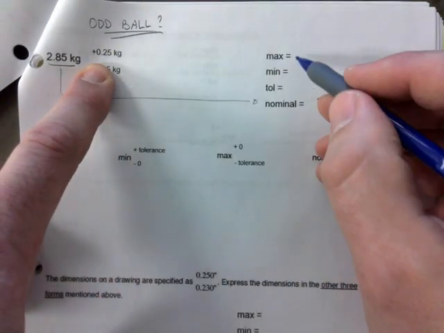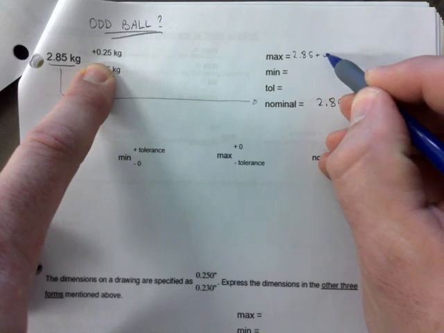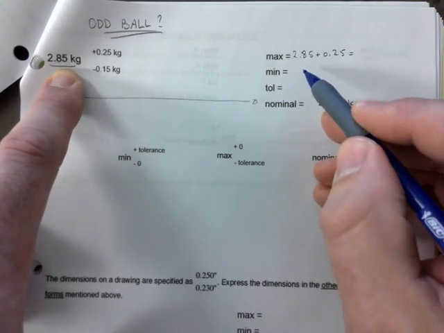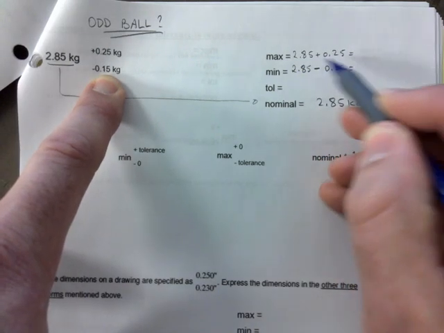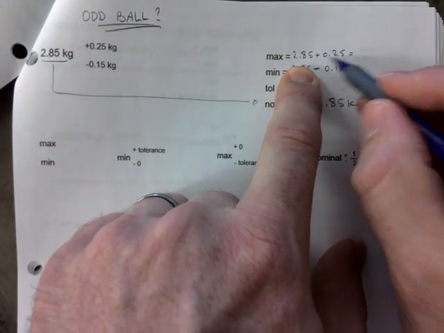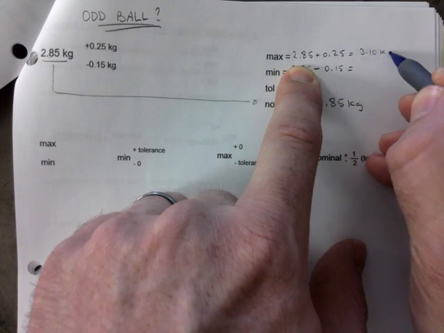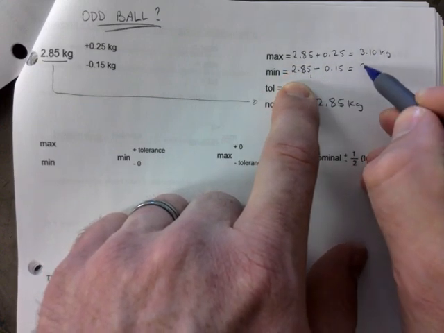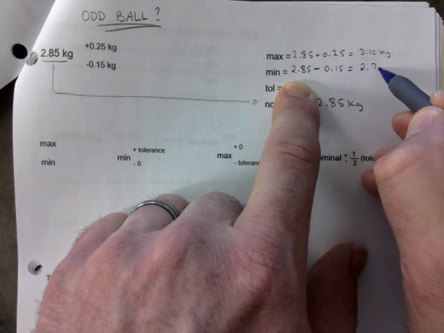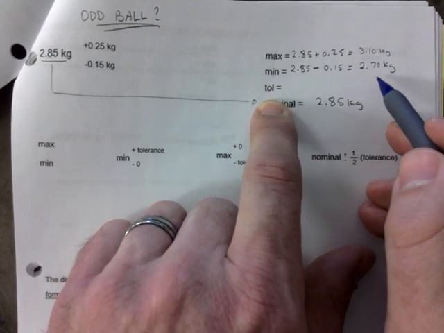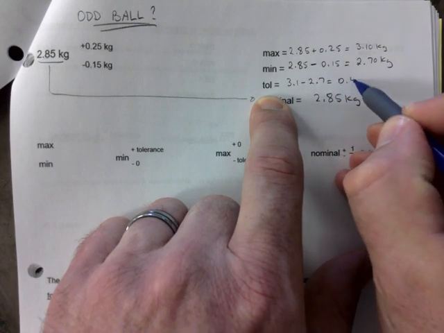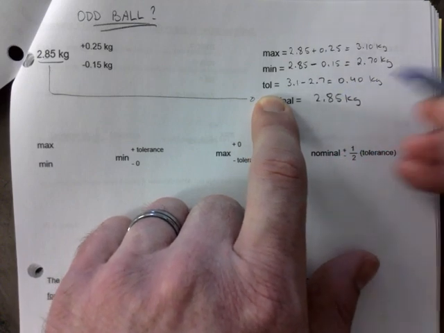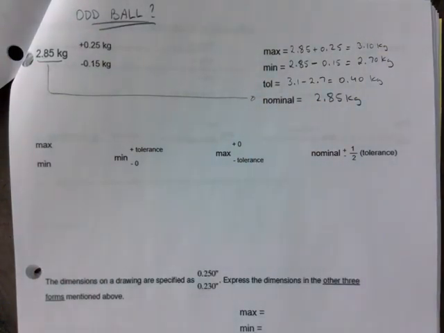To get your max, you're just going to add. Make sure you show how you got it, right? To get your min, you're going to get 2.85 minus 0.15. Okay, you're going to subtract, you're going to add. This is 3.1, correct? Kgs. This should be 2.7, yeah. Right, so there we go. Tolerance is just subtracting these two, and that is 0.4. I'm going to stick to 2 decimals just because it kind of looks like we're sticking to the script. Everything seems to be 2 decimals, so we'll just stick with that.